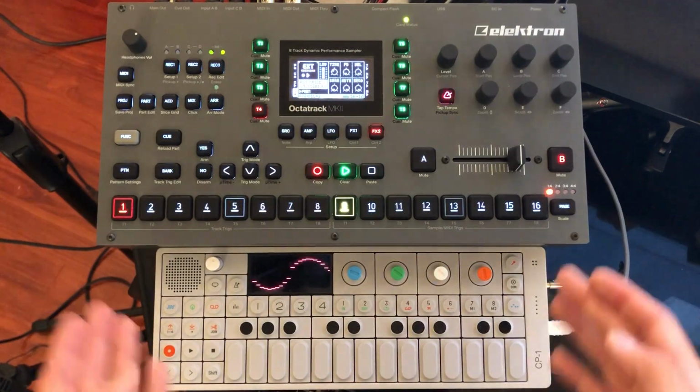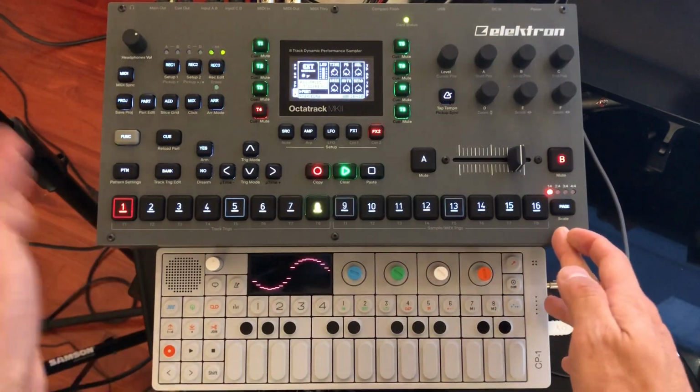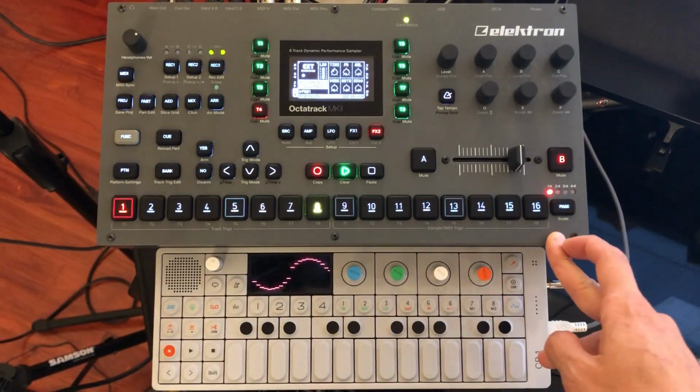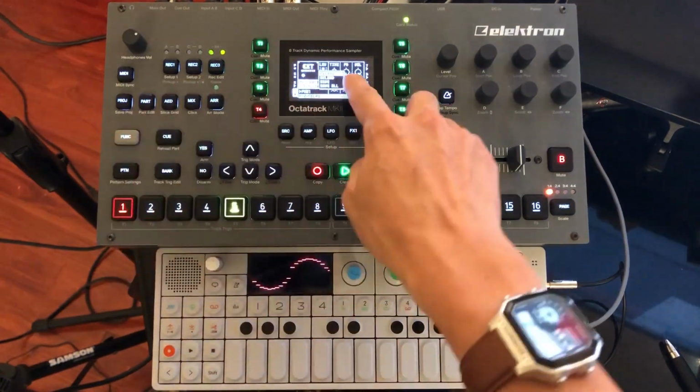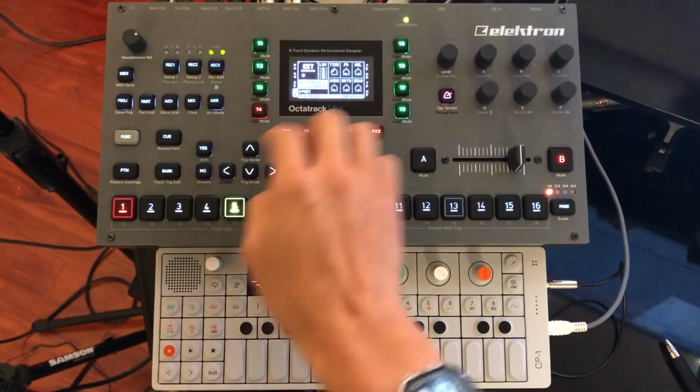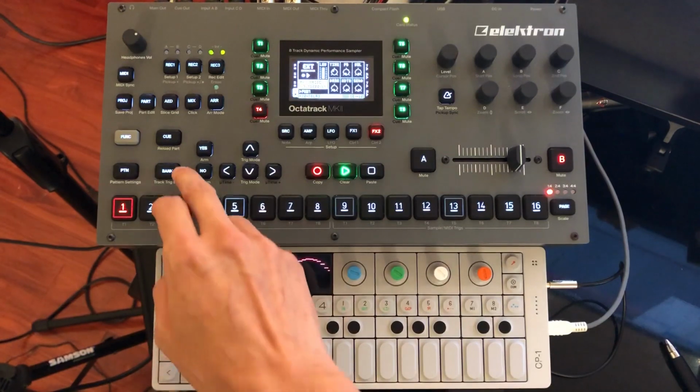A bank basically holds a set of 16 patterns and 4 parts. And what this allows me to do is have extremely customized routings, customized effects parameters and values. And it allows me also to rename my part specifically to the song that I'm on.